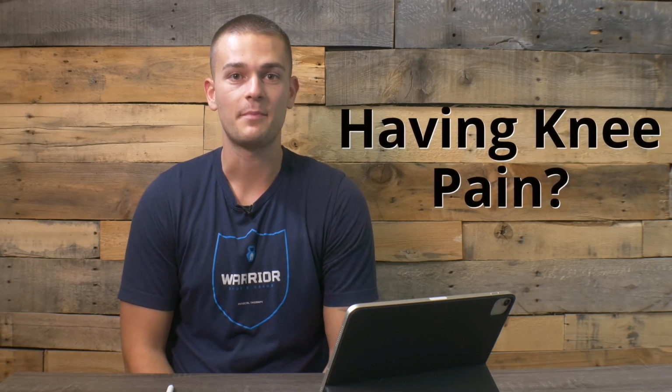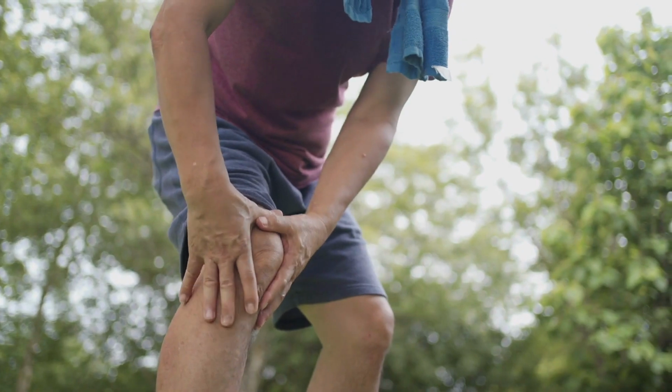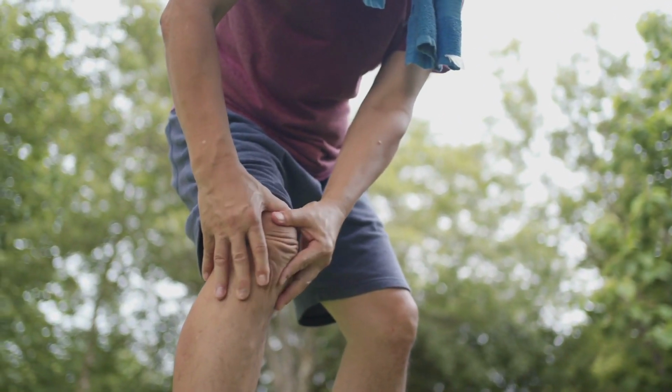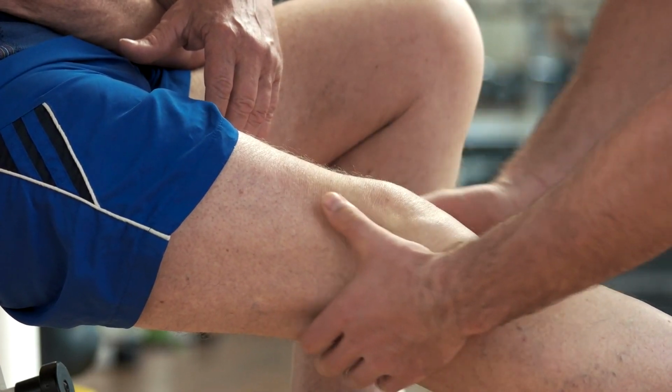Are you having knee pain or pain with bending your knee with everyday activities? Are you a runner that's having pain every time you go out to run? Are you unable to squat or lunge in the gym without knee discomfort?